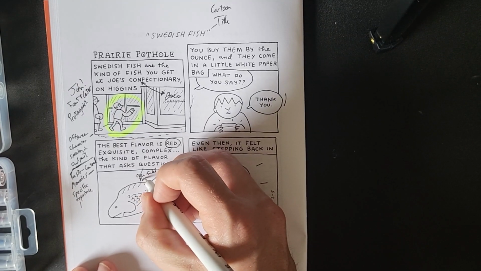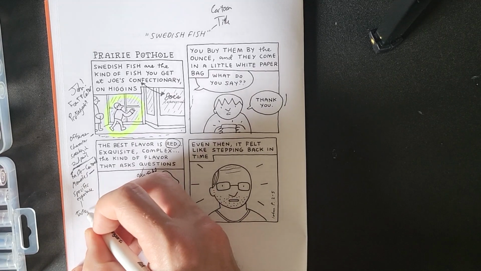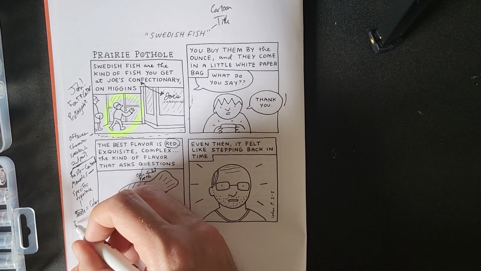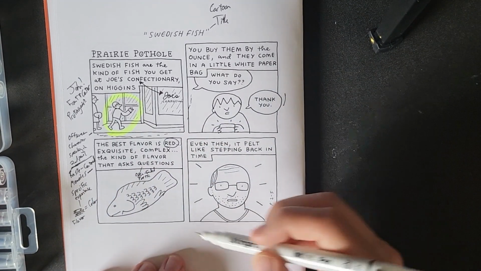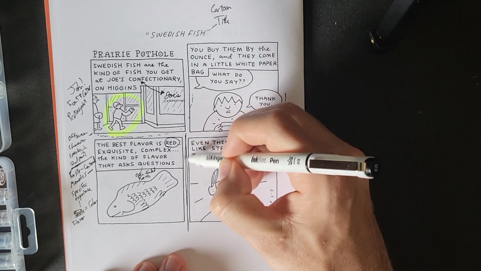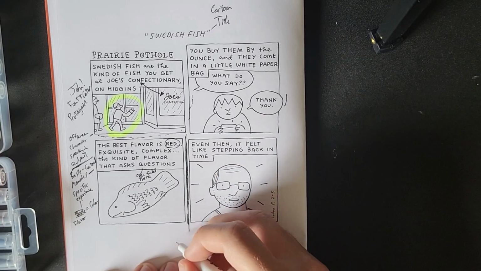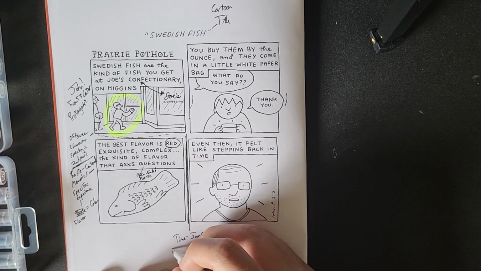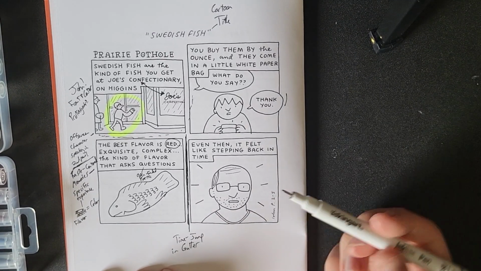Open-ended. It's poetic, right? Taste equals color, but I should probably say flavor equals color, right? But then there's this really, really lovely time jump. I'm just going to draw in the gutter here, the gutter between the panels, right?